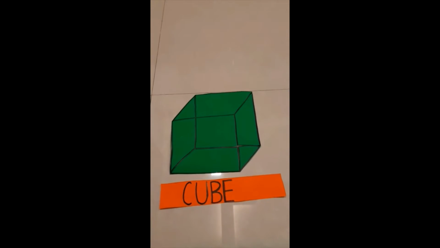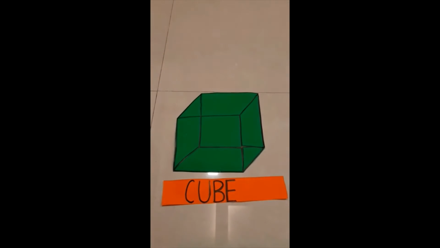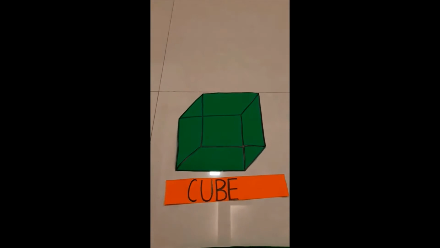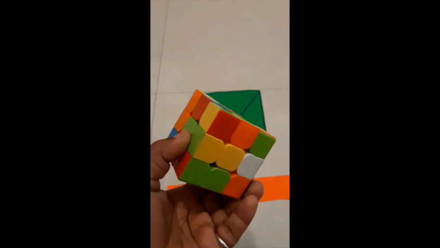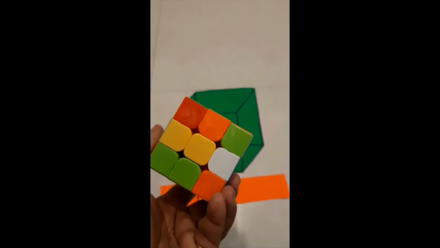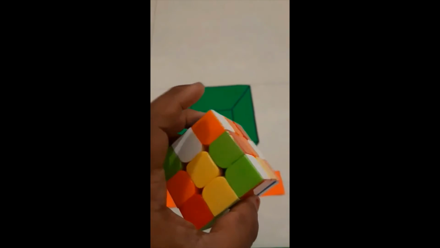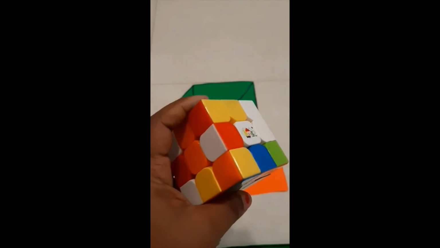Now I'll be showing you some examples of these solid shapes. First we had learned cube. What is an example of a cube? Have you seen this? Yes, I'm sure many of you are playing with this. Yes, this is a Rubik's cube. It is an example of a cube.